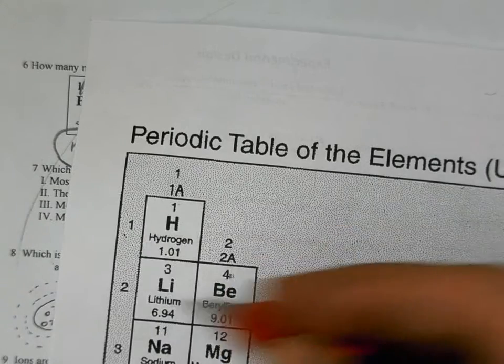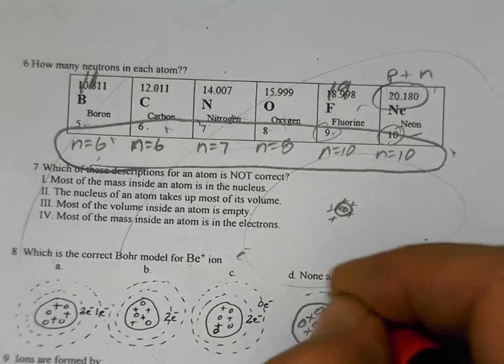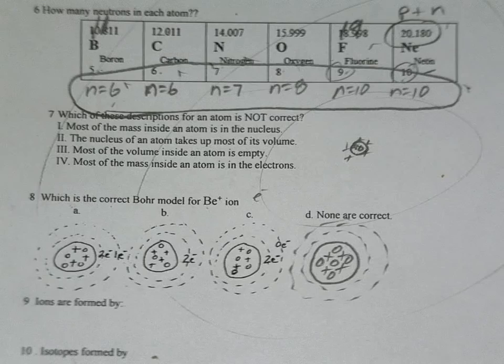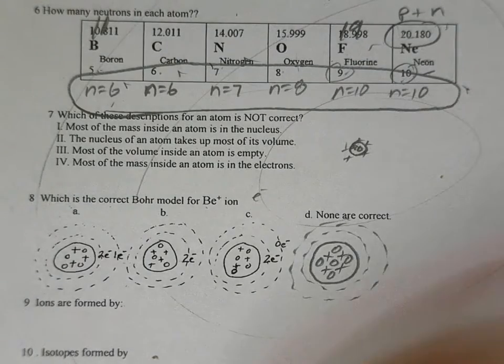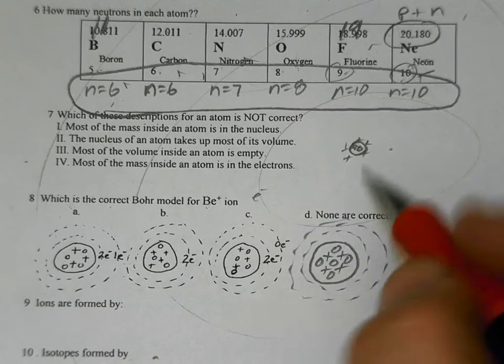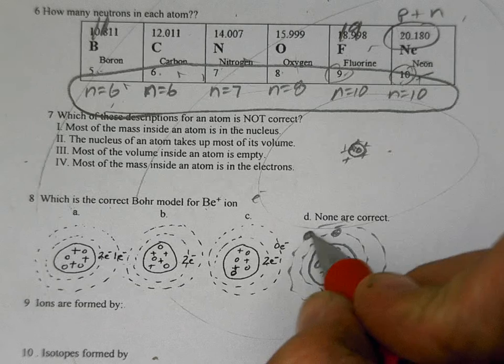Now I got to draw the shells. Beryllium's in the second period, so it has 2 shells. So I'm going to go ahead and draw a dotted line for the first shell and the second shell. Now normally, we'll ionize it in a second. Beryllium has 4 electrons because every proton attracts an electron. So this is what it would look like, 2 there and then 2 here.